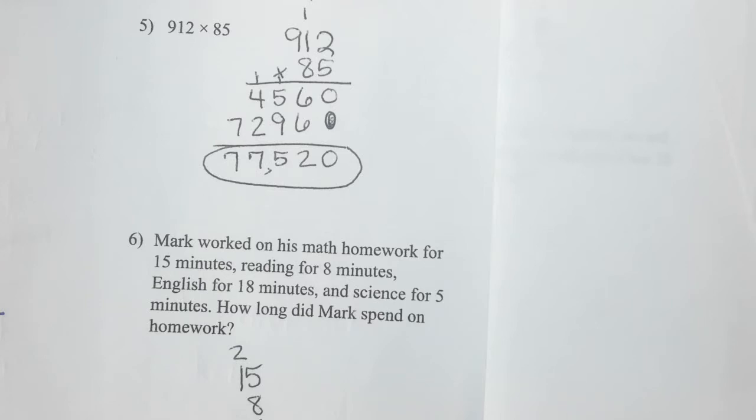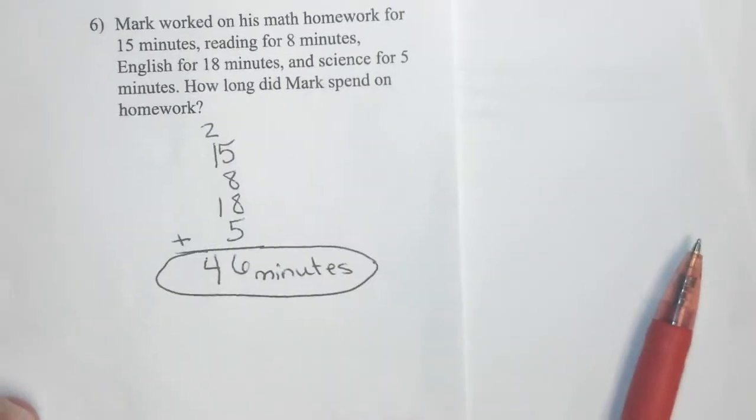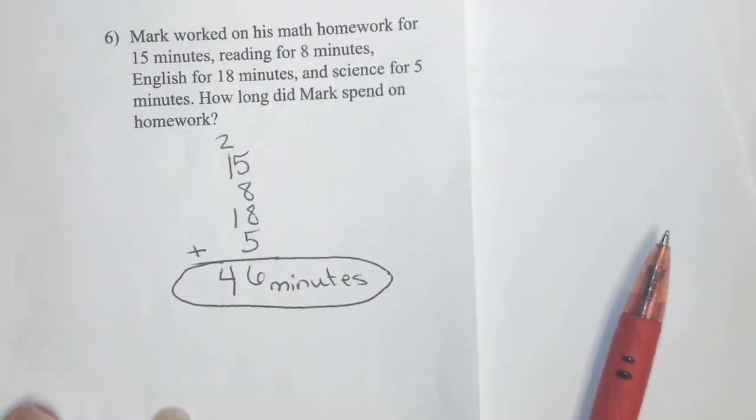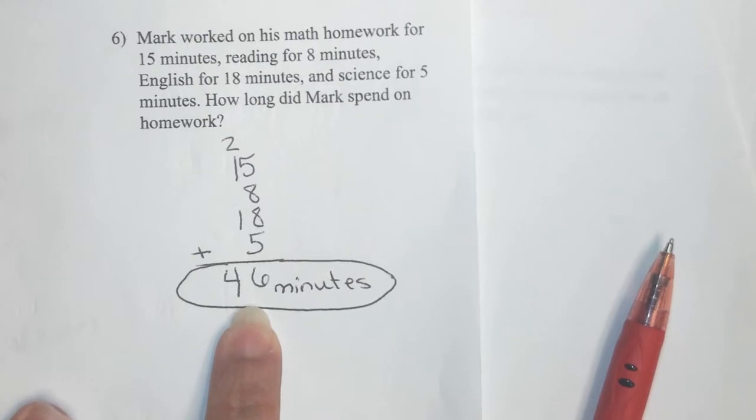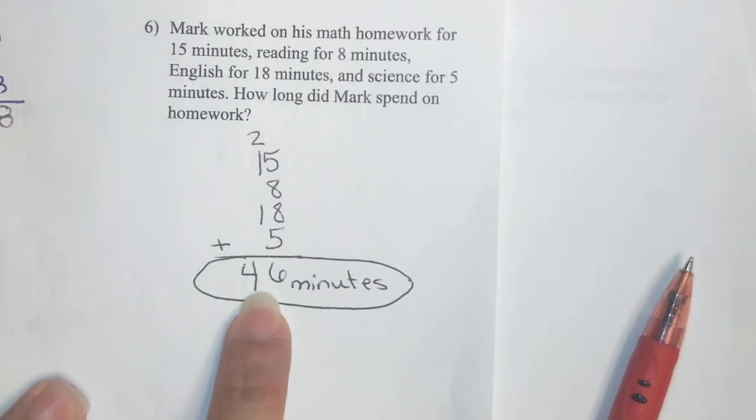Meaning, there is a 15, an 8, an 18, and some kids left out the 5 on accident. Listen, I hate that math has reading in it, but make sure you read the whole problem. So if you got 41, it's because you left out the 5. The final answer is 46. Okay? So just an addition problem.